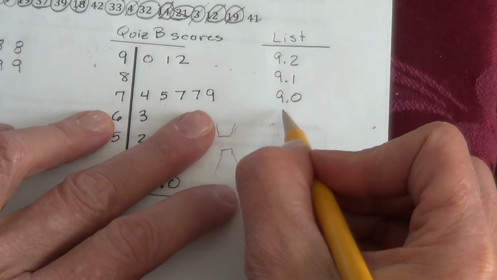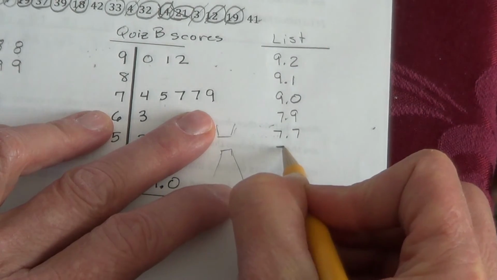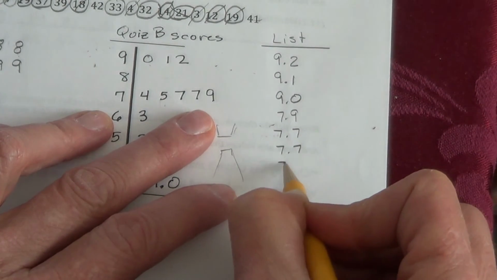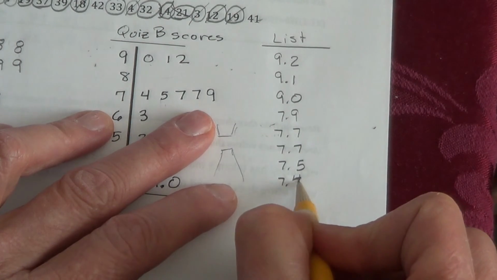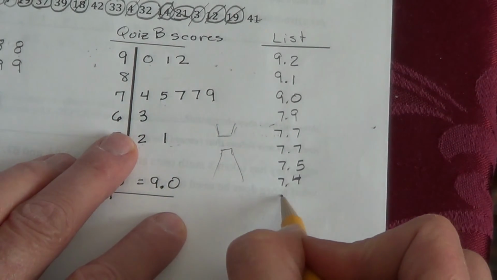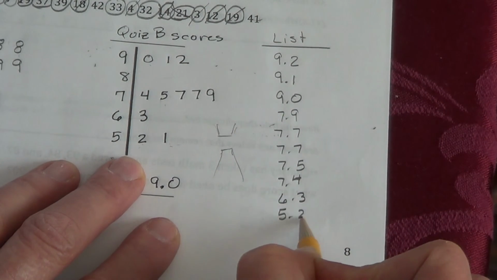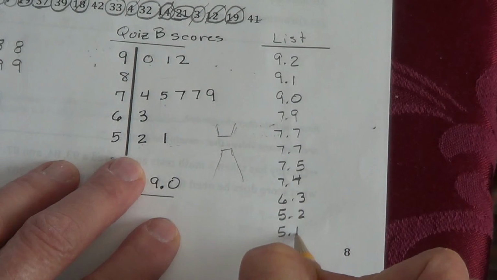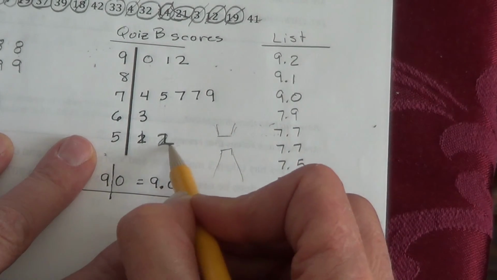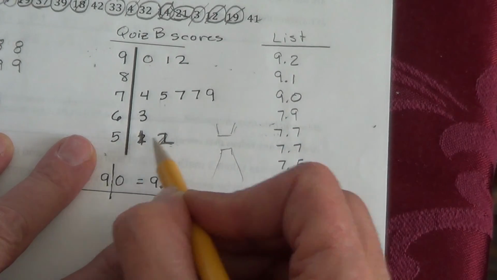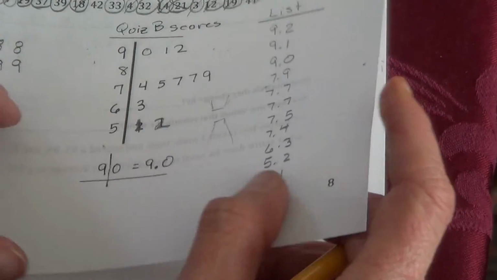So now we go with 7.9, 7.7, 7.7, 7.5, 7.4, 6.3, 5.2, and 5.1. Again, those are written backwards. They should be this way in order to fit with the order of the entire table. So, very good.